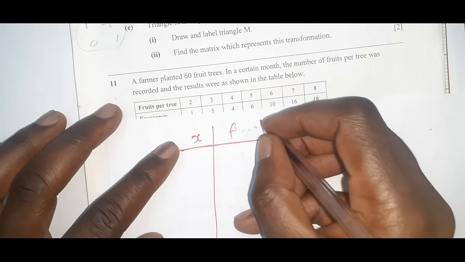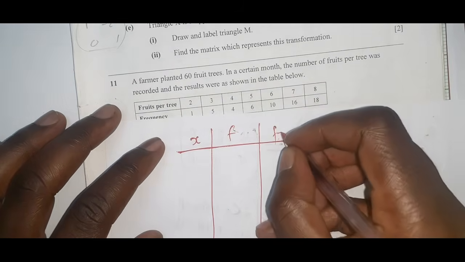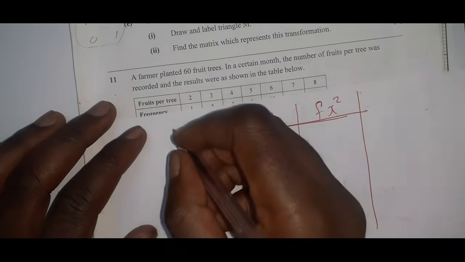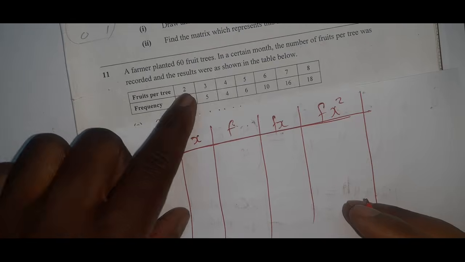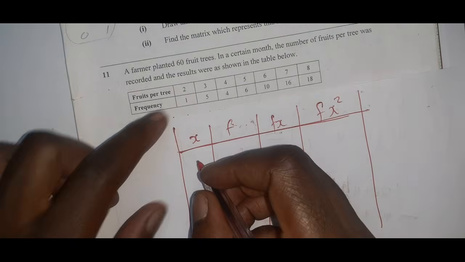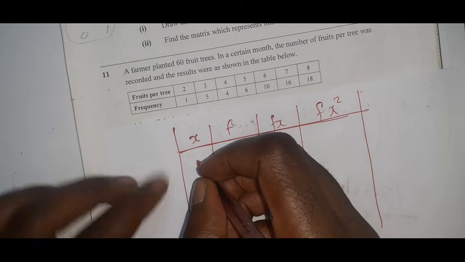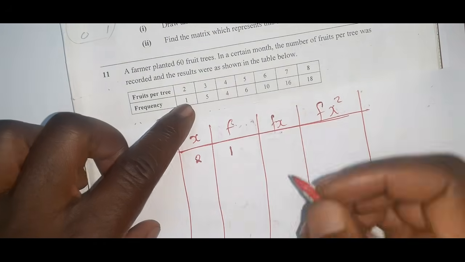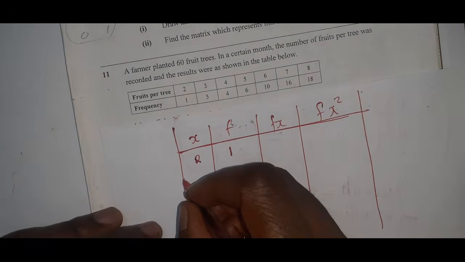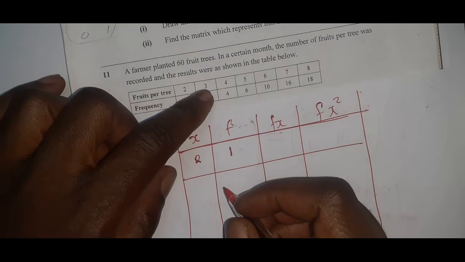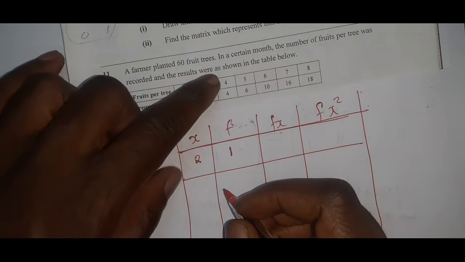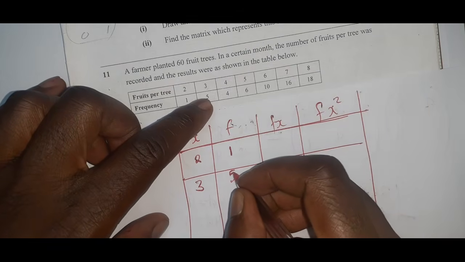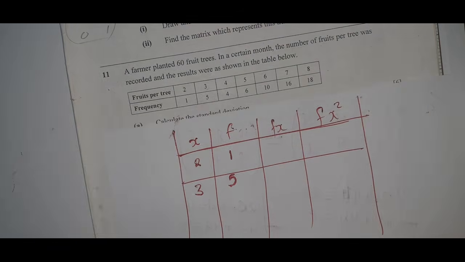F, which is our frequency, and the Fx and Fx squared. We have reduced the number of columns, don't worry. So our x, for instance, take note. Our x, for instance, is 2. Then what is our frequency? It is 1. The second one, our x, sorry, it's 3. What is our frequency? Our frequency is 5. That is our frequency, okay?